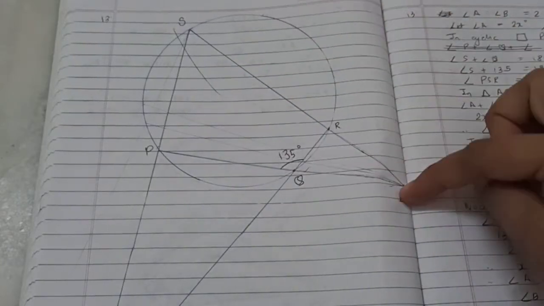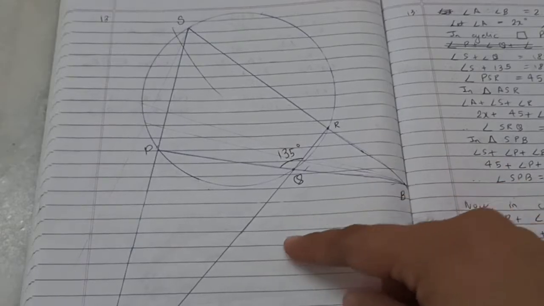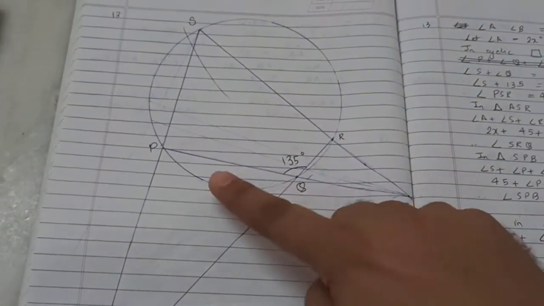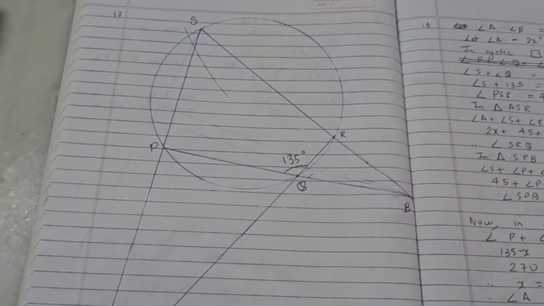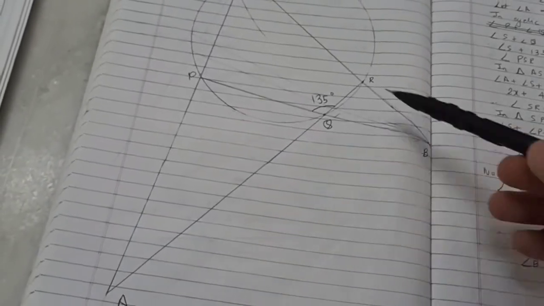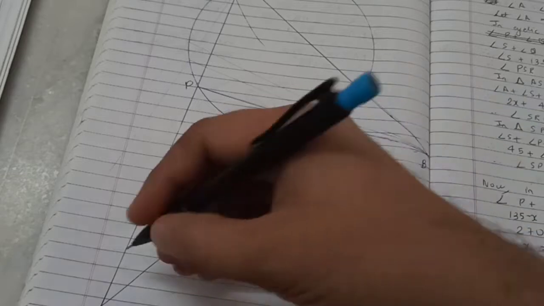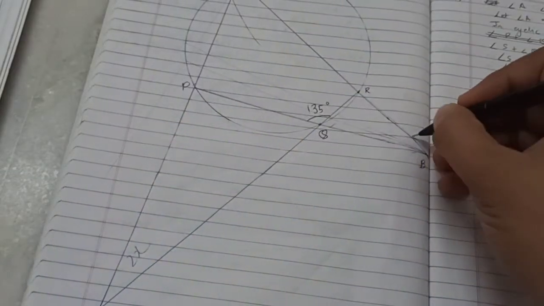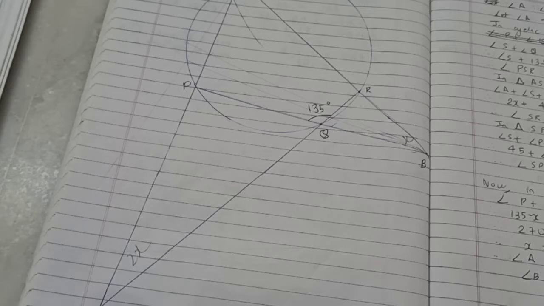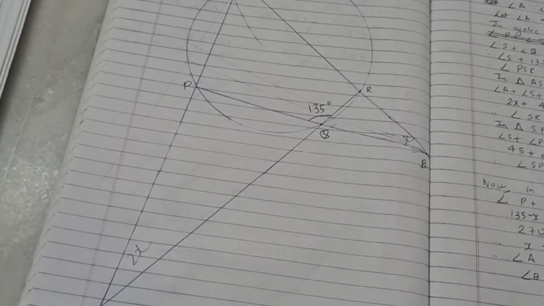SR and PQ are extended, they meet at point B. RQ and SP are extended and they meet at point A. And this angle PQR is given as 135 degrees. Also, it is mentioned that angle A ratio angle B is 2:1. So I can assume this to be 2x and this has x. We have to find the value of x and find the angles A and B.